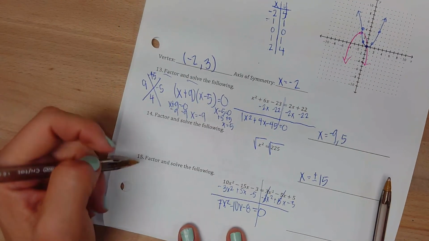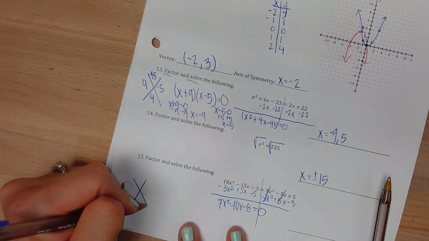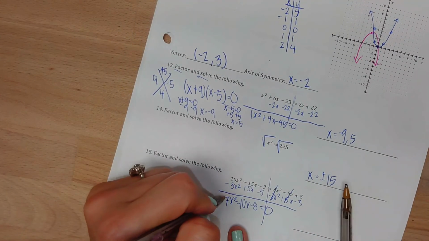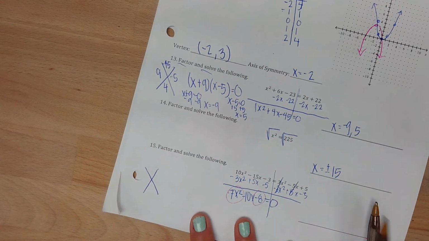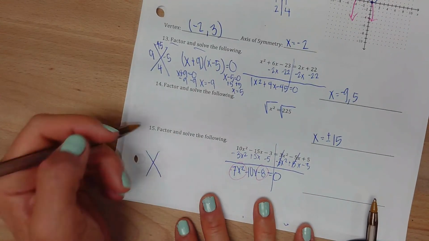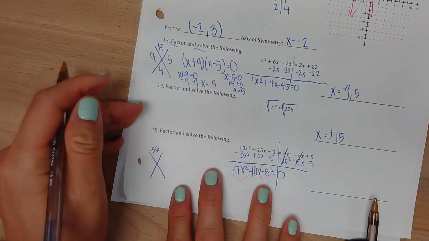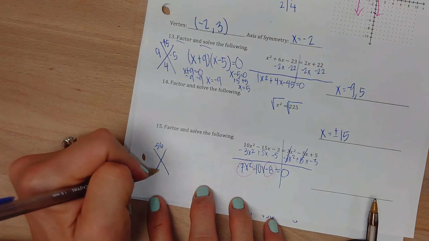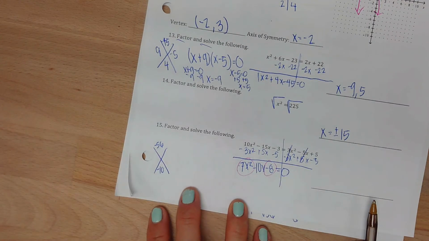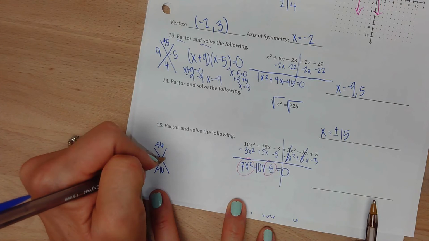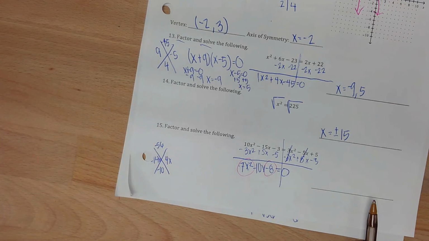Okay, so now is where we're going to have to split the middle term. We're going to multiply our first and our last term here. So 7 times negative 8 is negative 56. We bring our middle term to the bottom, which is negative 10. And we end up with negative 14x and a positive 4x. Those would be the factors. That's the tricky part though, right? Thinking of the factors.